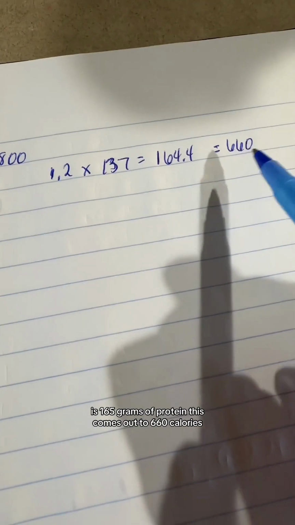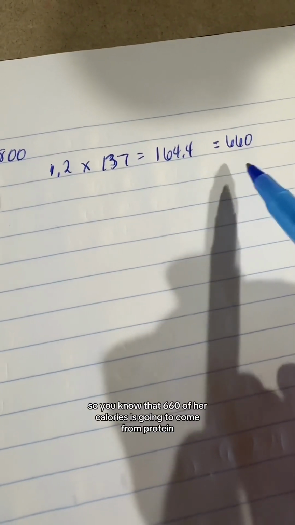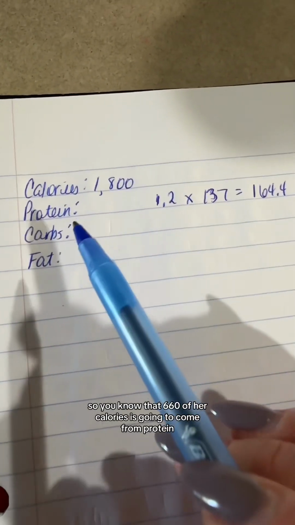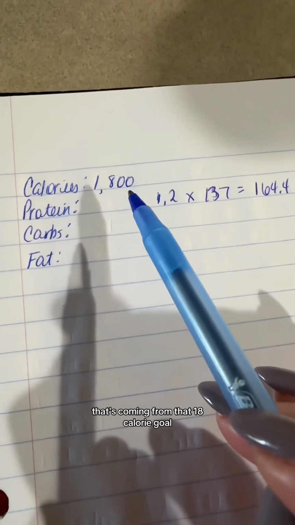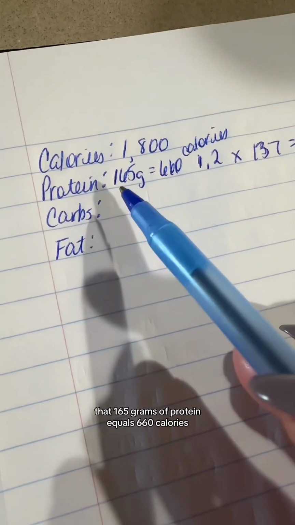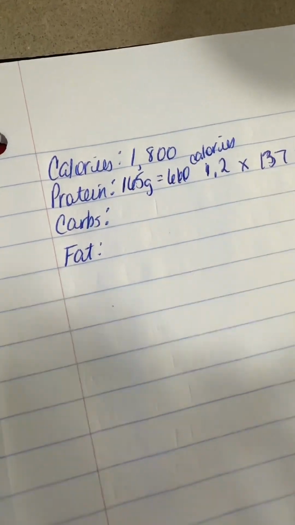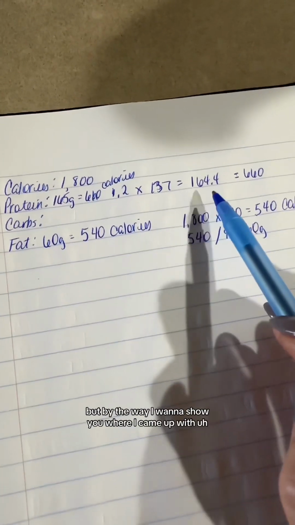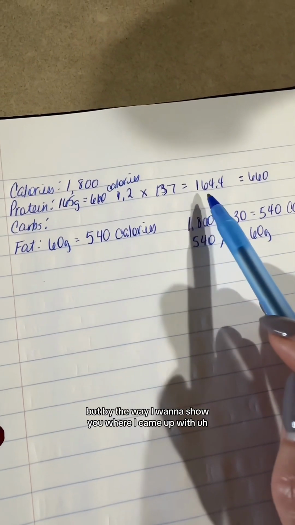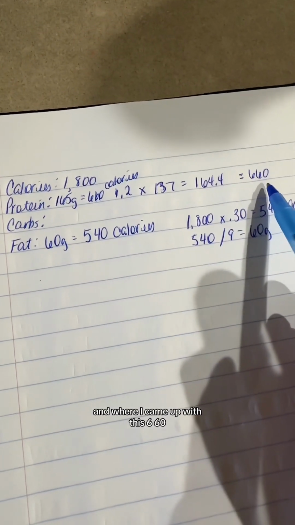This comes out to 660 calories. So you know that 660 of her calories is going to come from protein. That's coming from that 1,800 calorie goal. You can see it better here that 165 grams of protein equals 660 calories. We're going to go into our fat next, but by the way, I want to show you where I came up with this being the 165 grams of protein and where I came up with this 660.